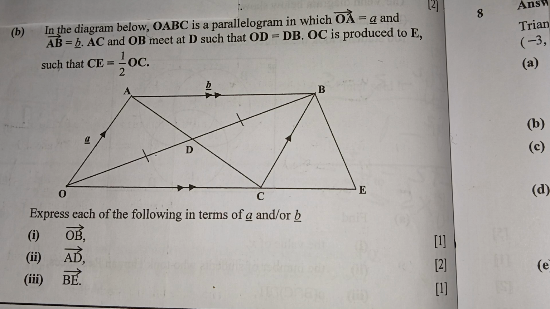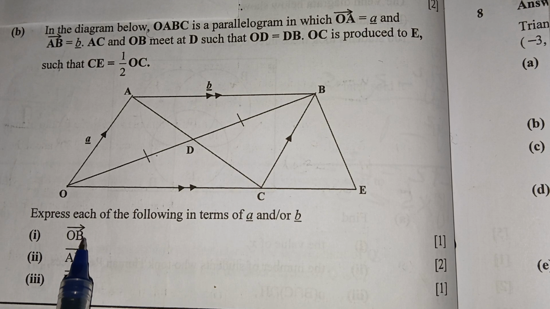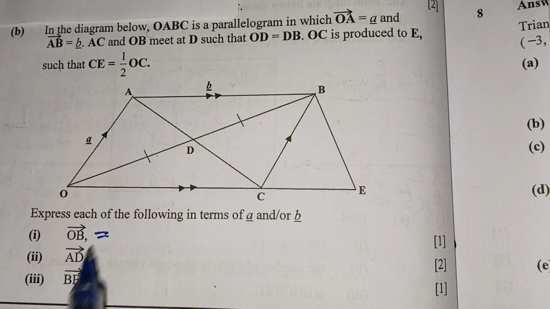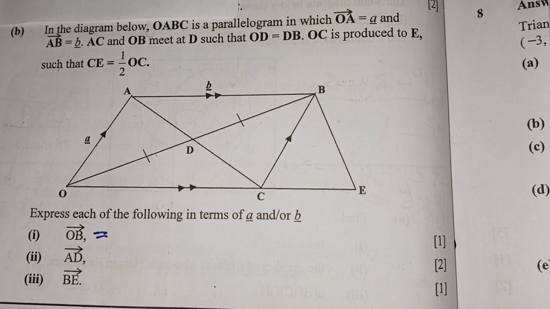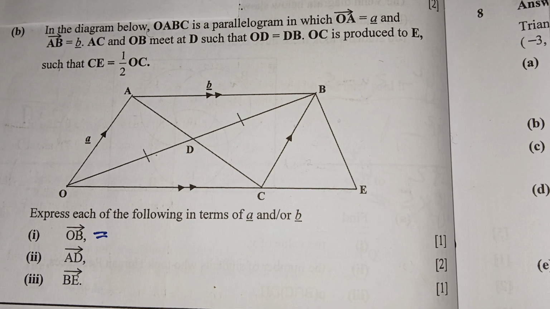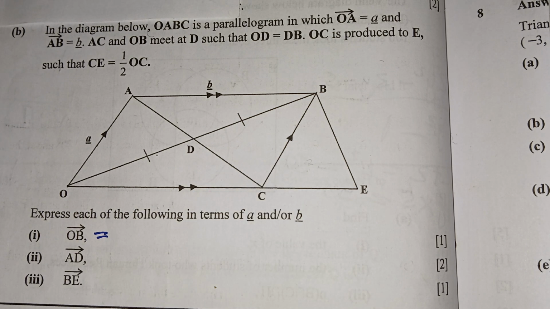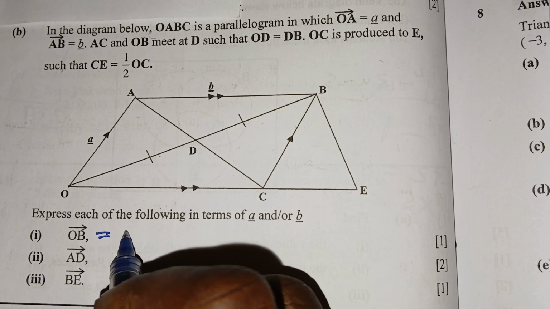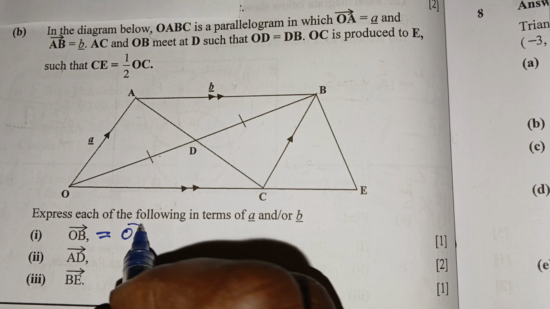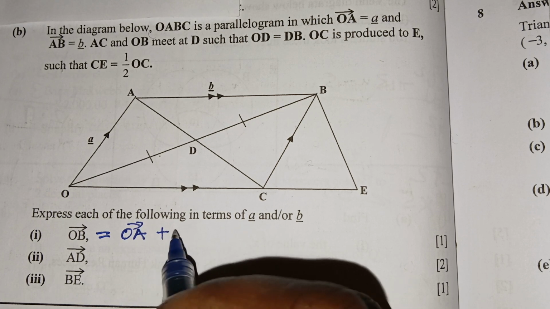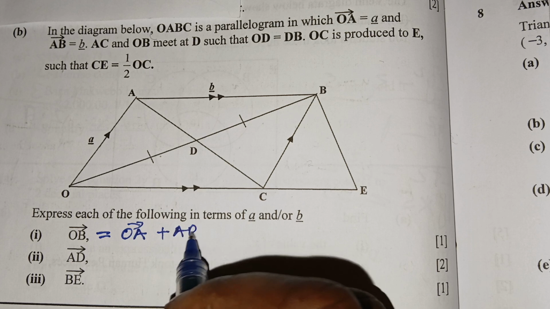Okay, so what is going to be the answer for the first one, which is OB? OB, if you look at it, these are vectors. We need to identify the topic. I should have mentioned that. These are vectors. Okay, so how do we navigate a situation here on the first one? So OB is going to be OA plus AB.